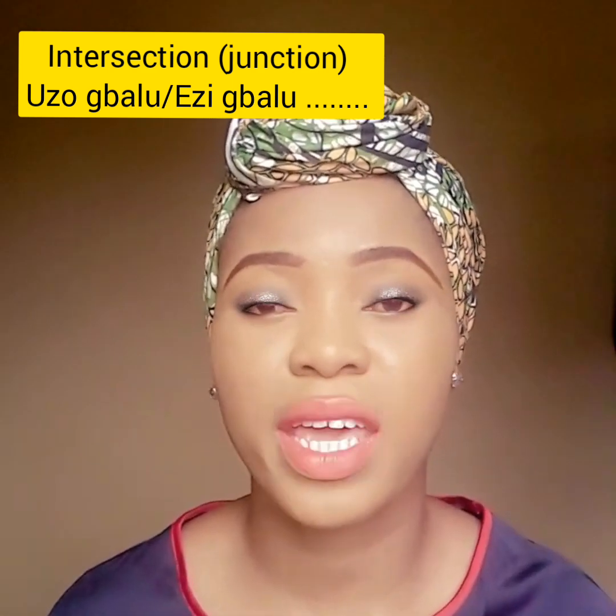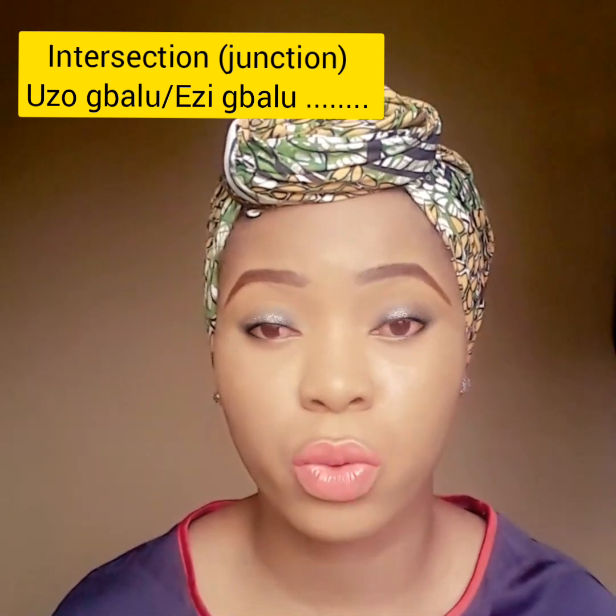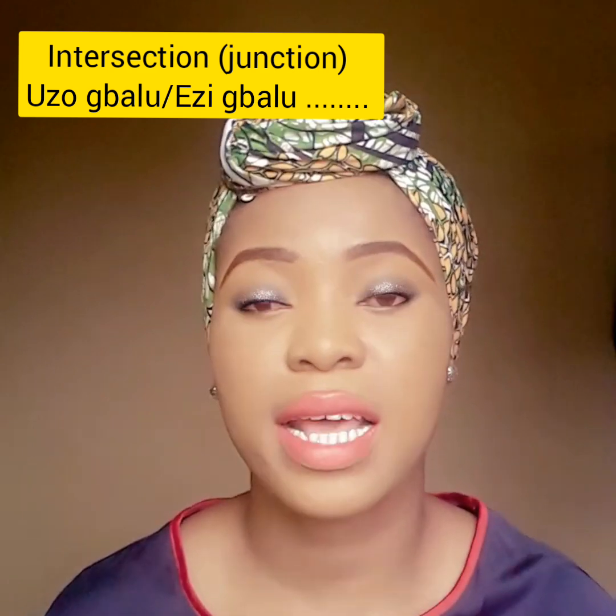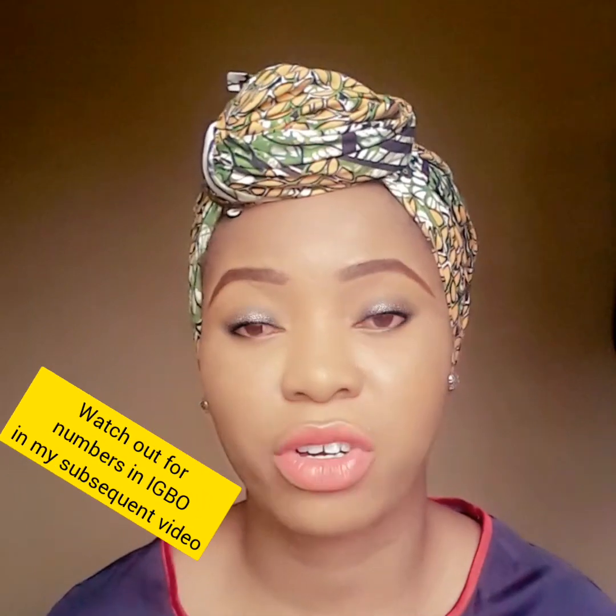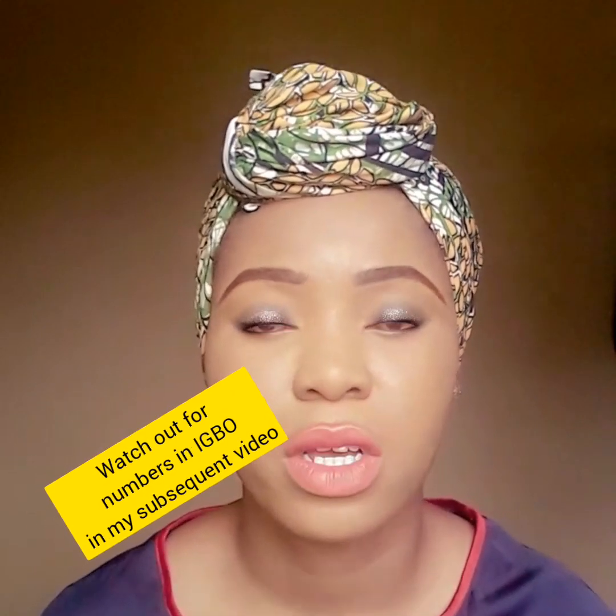So it will be ezi gbalu ebo 2, ezi gbalu eto, ezi gbalu eno, ezi gbalu ise, or thereabout. It depends on the number of different paths that junction leads to. There is a 3-corner junction not far from my house, so we call that ezi gbalu eto. That is the intersection, okay?